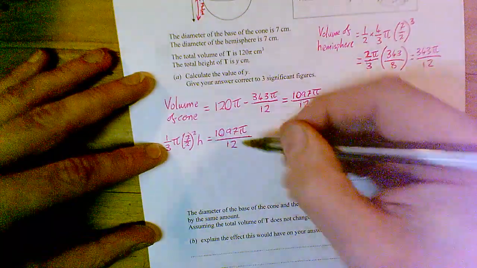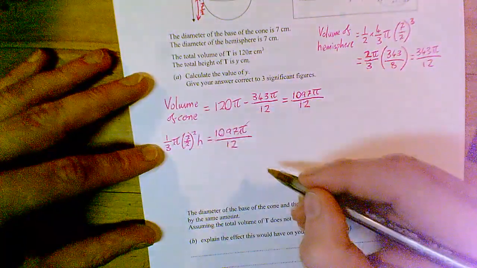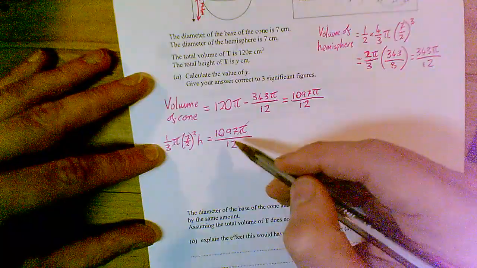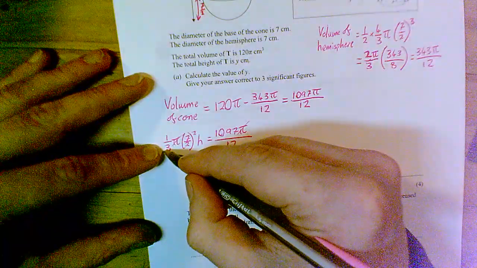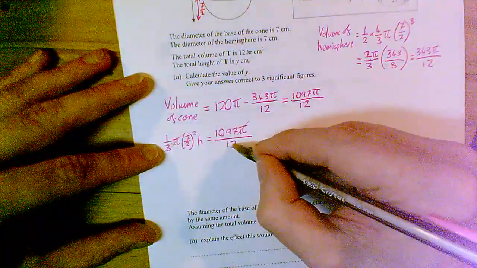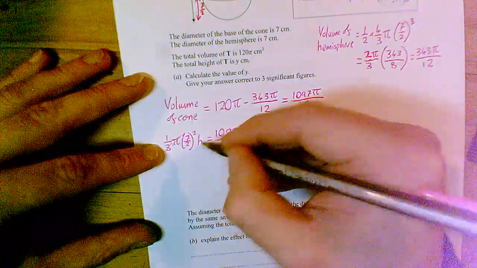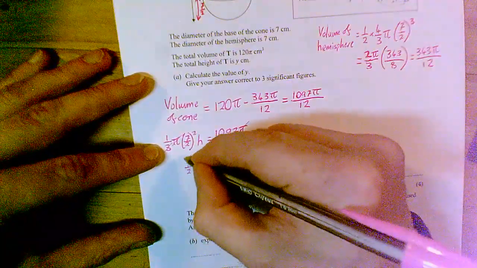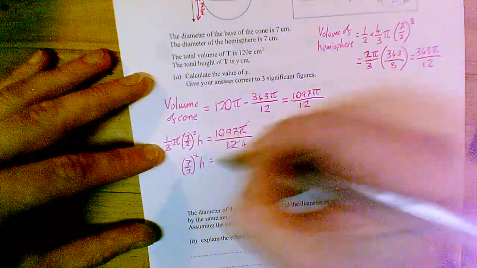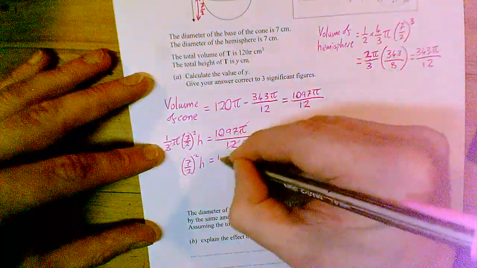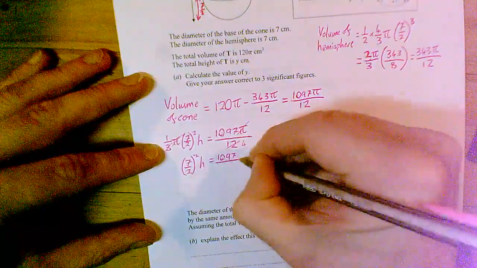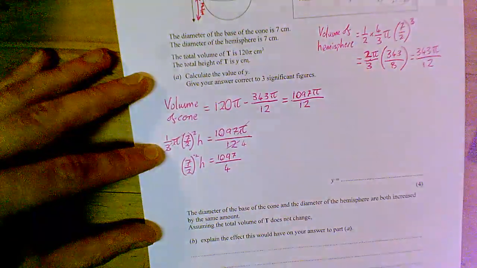And a couple of things to start with. I'm going to divide both sides of this equation by pi, and I'm going to multiply both sides by 3, so that 1/3 disappears, and that becomes 4. Sorry if you're not following this step, but the most important thing is figuring out how to get this equation, not necessarily solving it.